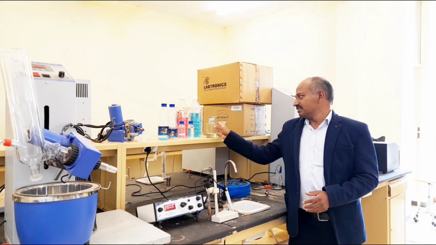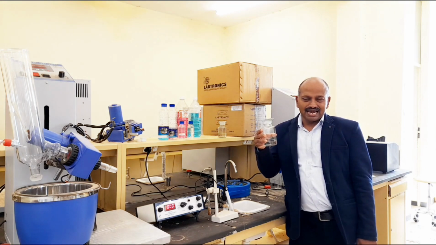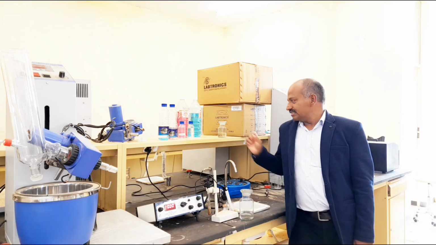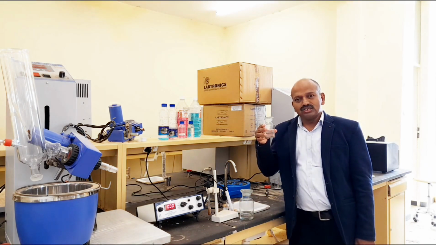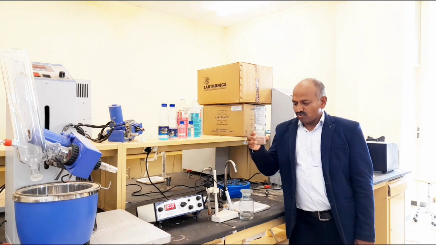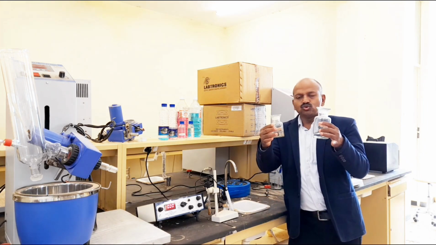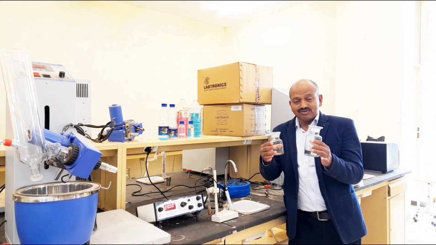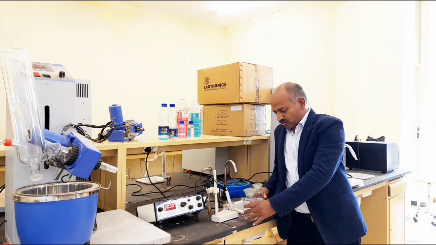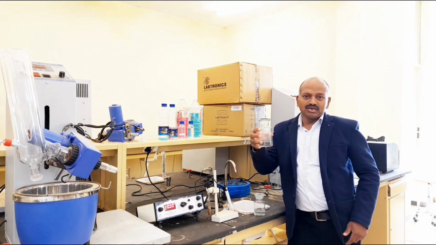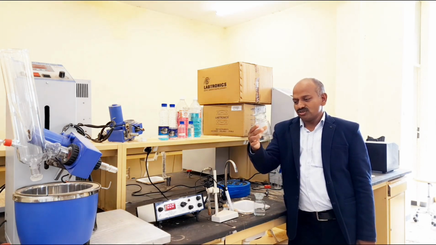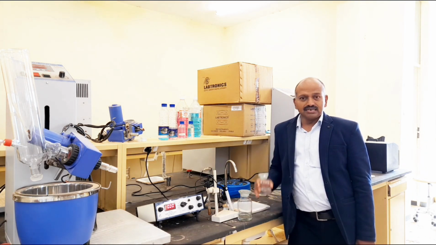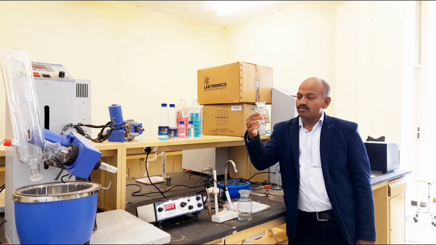So this is the hydrochloric acid, which is already standardized using the standard solution of sodium carbonate, and the strength is already identified. And this is the sodium chloride and sodium hydroxide mixture. These two reagents are colorless solutions, so we have to identify which is the acid and which is the mixture. The bigger reagent bottle is the acid solution of known concentration, hydrochloric acid, and the smaller reagent is the mixture containing sodium chloride and sodium hydroxide.